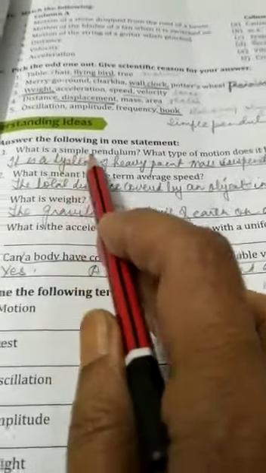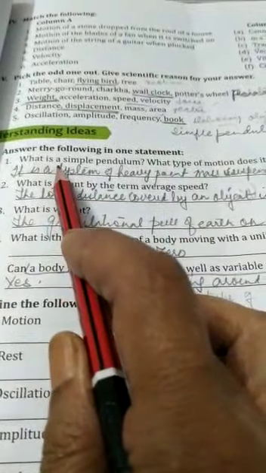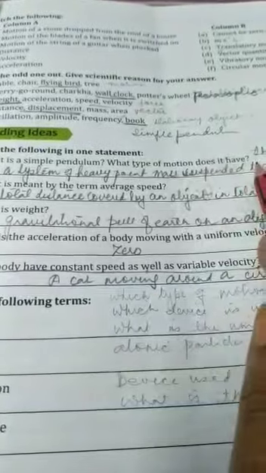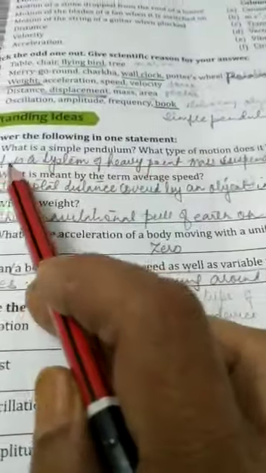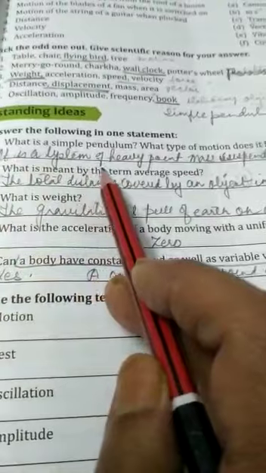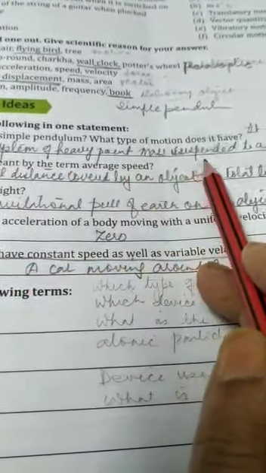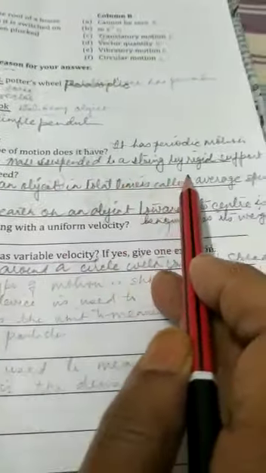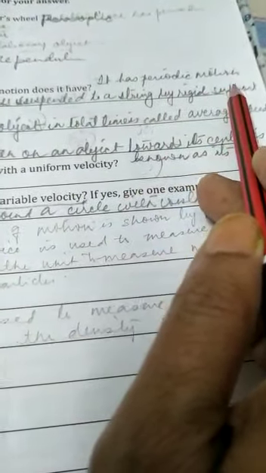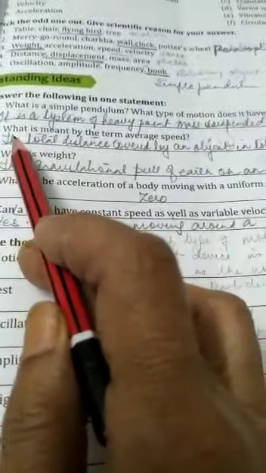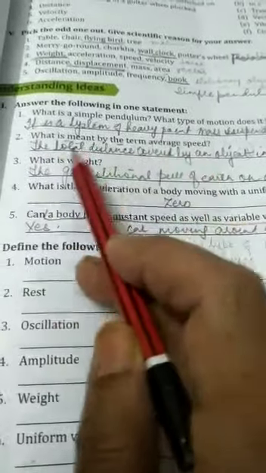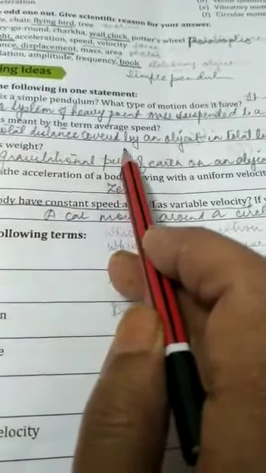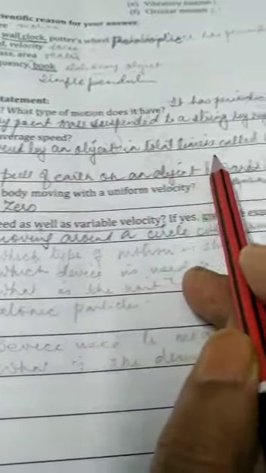Now answer the following in one statement. What is a simple pendulum? What type of motion does it have? It is a system of heavy point mass suspended to a string by rigid support. It has periodic motion. Next, what is meant by term average speed? The total distance traveled by an object in total time is called average speed.